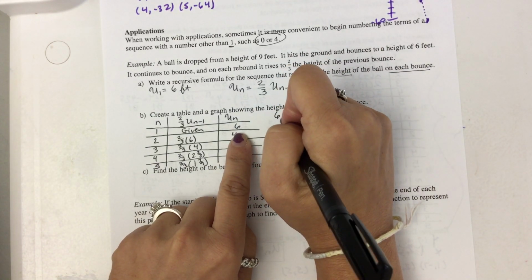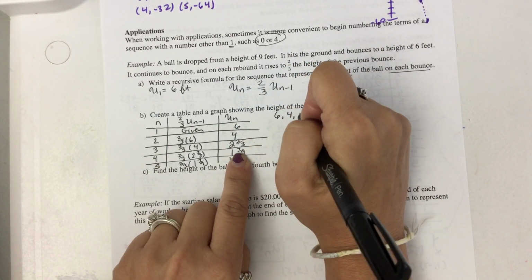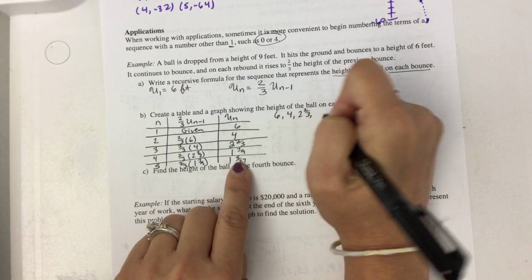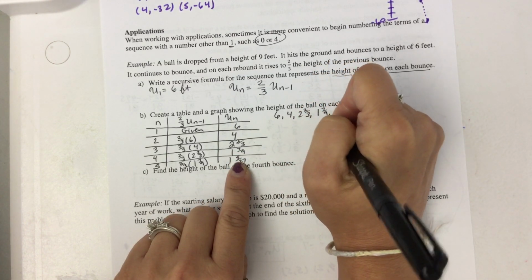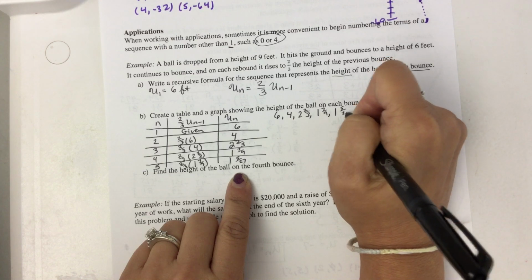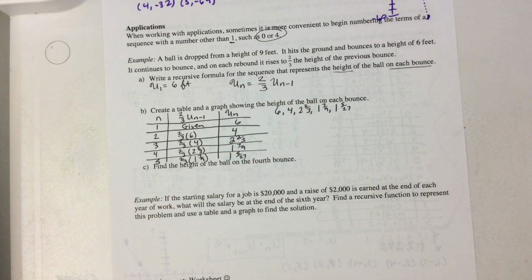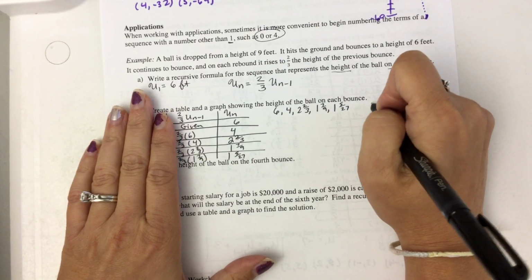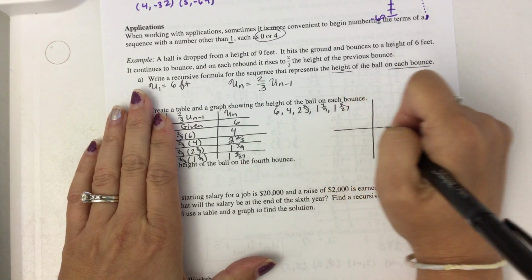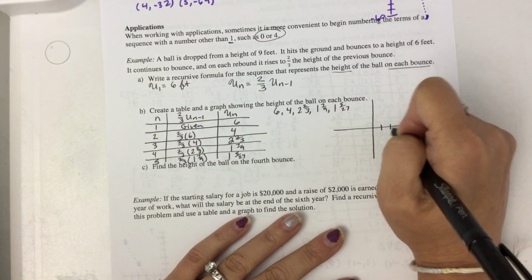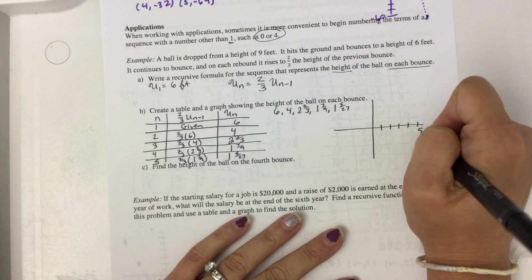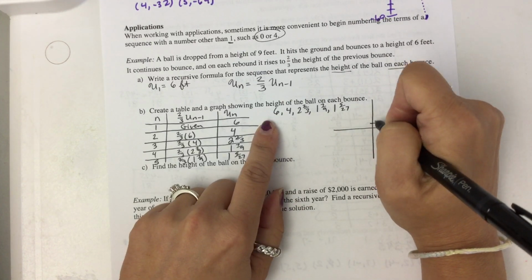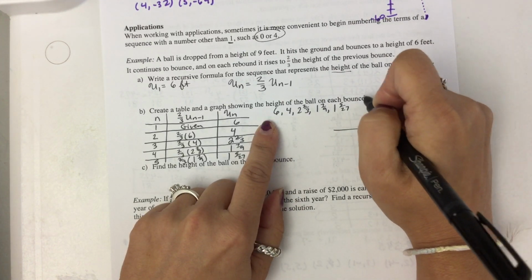Okay, it says create a table. Here is our sequence: 6 feet, 4 feet, 2 2/3 feet, 1 7/9, 1 5/27. So there's the first 5 bounces. They want us to go ahead and graph it. So I'm going to the right, 1, 2, 3, 4, 5 bounces. The highest I go up is 6. 1, 2, 3, 4, 5, 6.